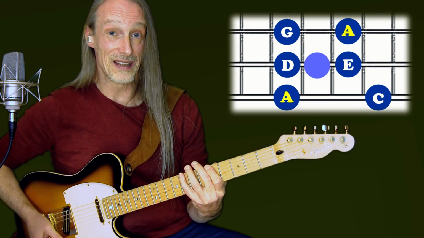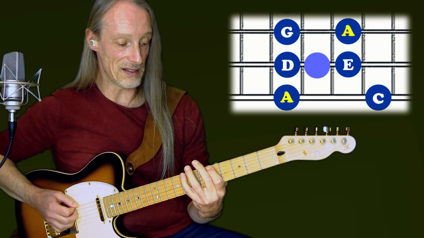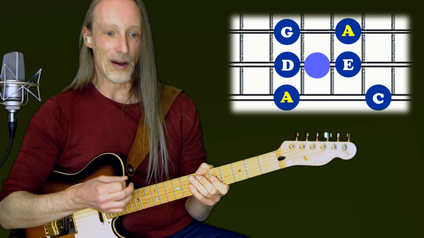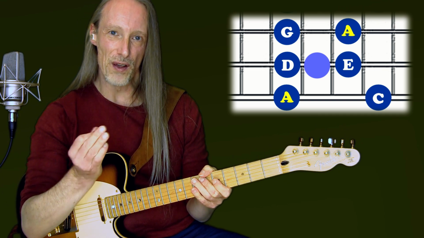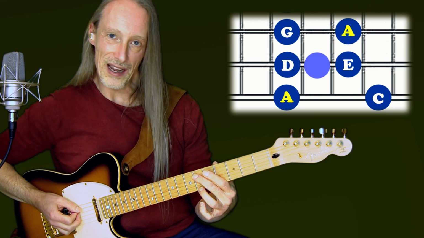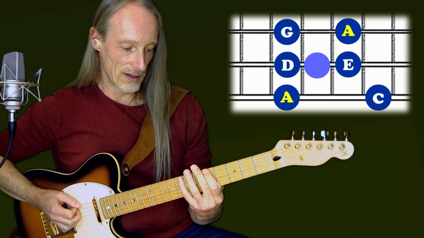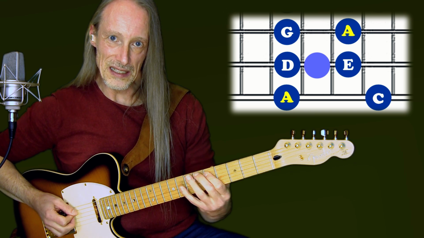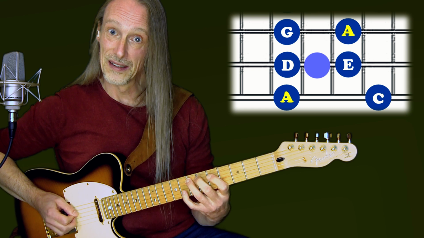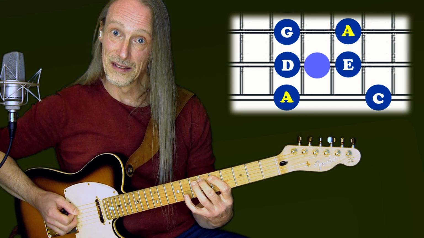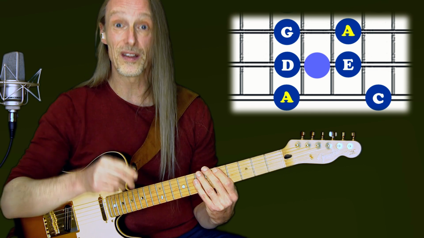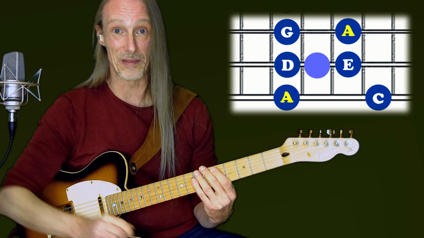So here we got the A minor pentatonic, A, C, D, E, G. And what I add now is a diminished fifth that sits between the fourth and the fifth. So an E flat. A, C, D, E flat, E. I'm absolutely sure you've heard this 100,000 times.